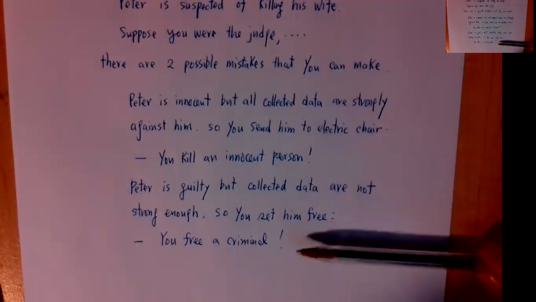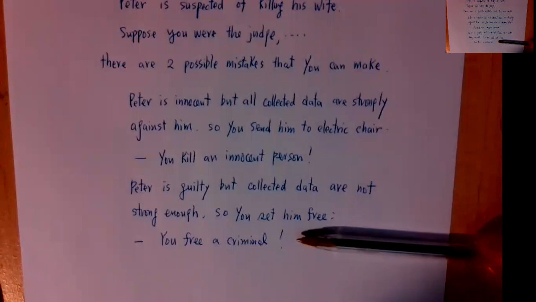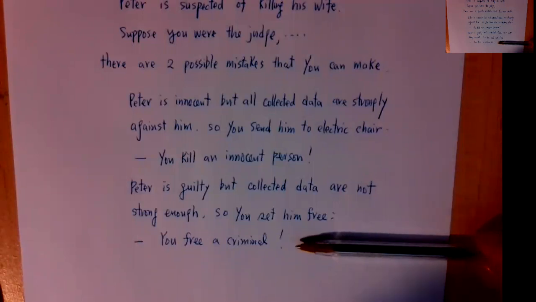Okay? Now, let's come to here. Think for another 10 seconds. What kind of strategy you use so you will never make this mistake? You will not free a criminal. Think for 10 seconds.